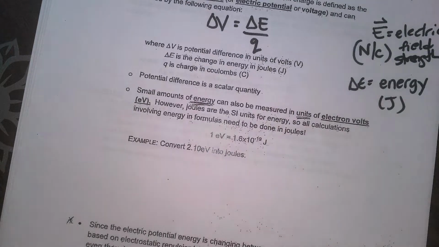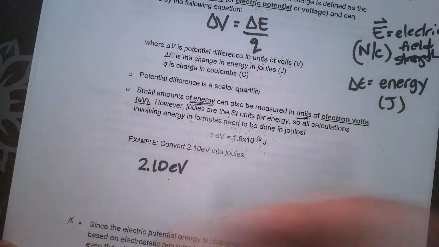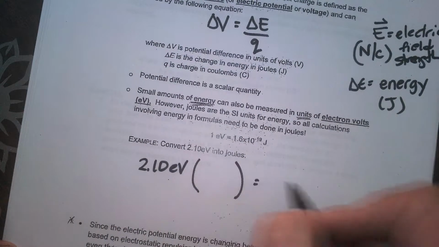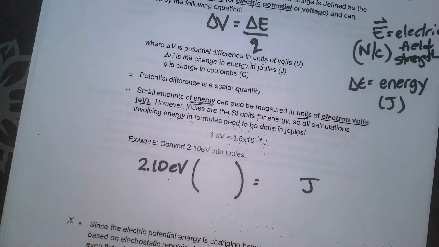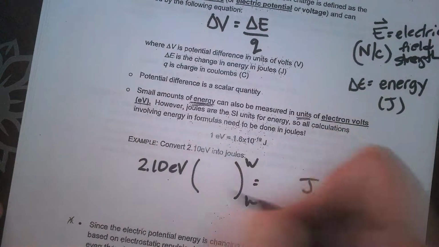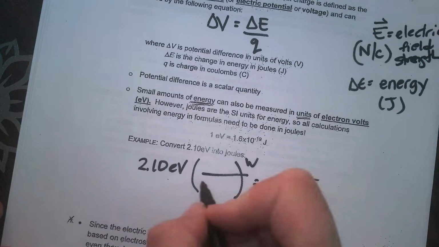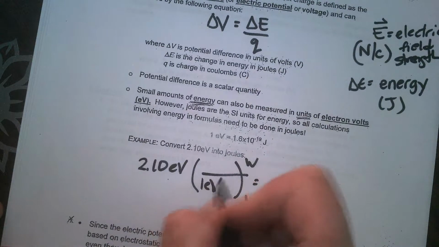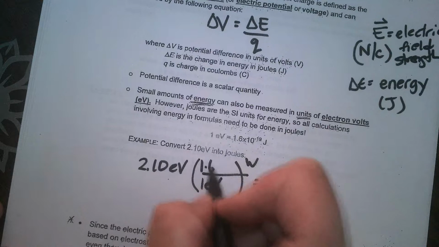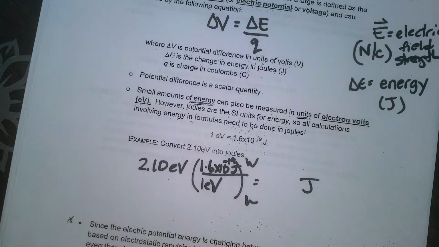Okay, so let's just practice this. Let's convert 2.10 electron volts into joules. When we look at our want over our have, we have electron volts. So 1 electron volt is equal to 1.6 times 10 to the negative 19 joules. We have joules on top.